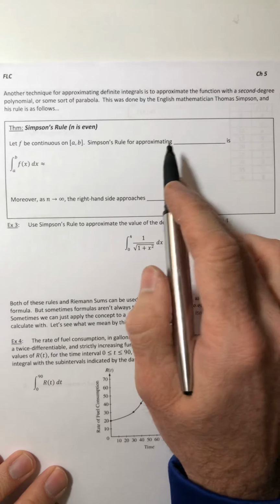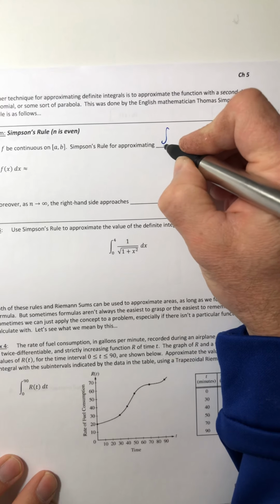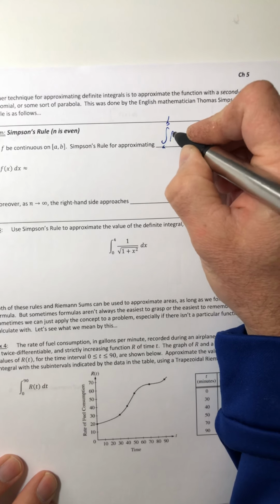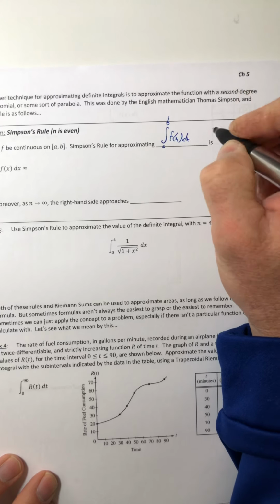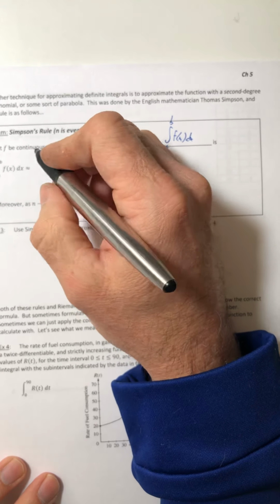So Simpson's rule for approximating the definite integral from a to b of f of x dx is, and again, it's got that approximation.